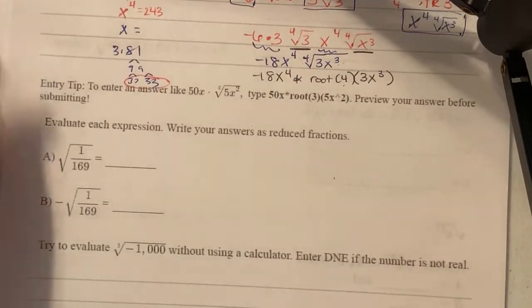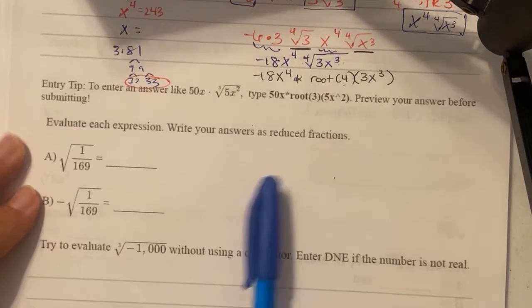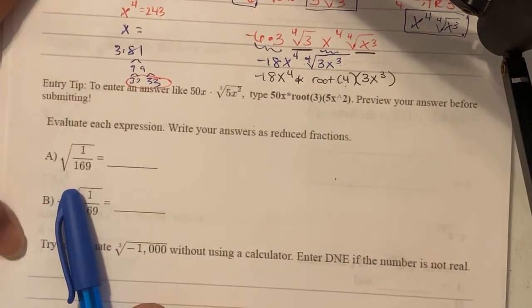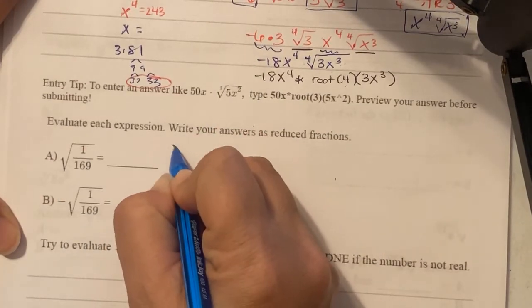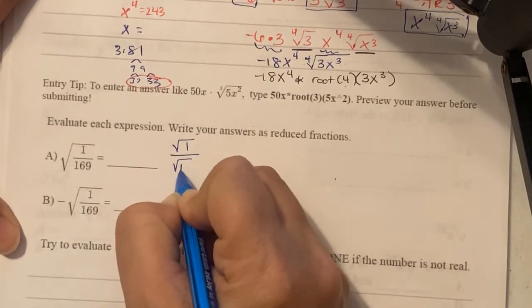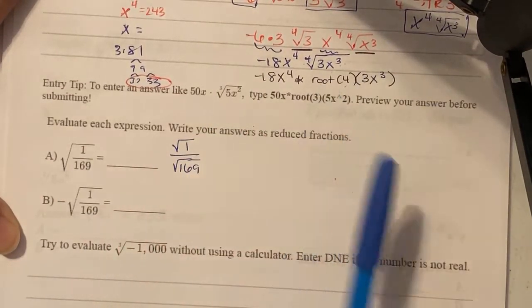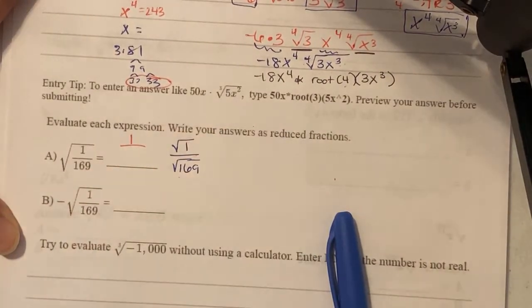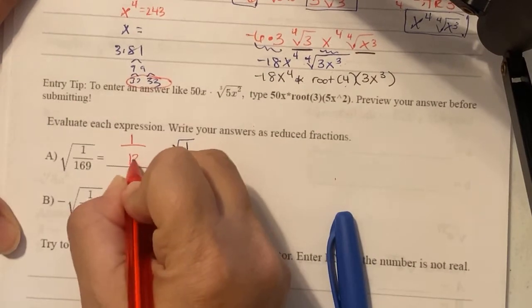So on this one is dividing, but it says reduce the fraction. Because it's radicals, you're going to split them into two parts. So we're going to write it as square root of 1 over the square root of 169, and then just do the math for each of them individually. The square root of 1 is a 1. Square root of 169 is a 13.